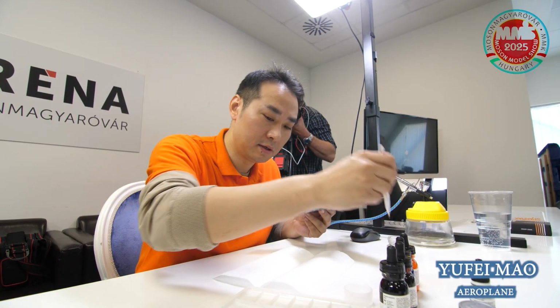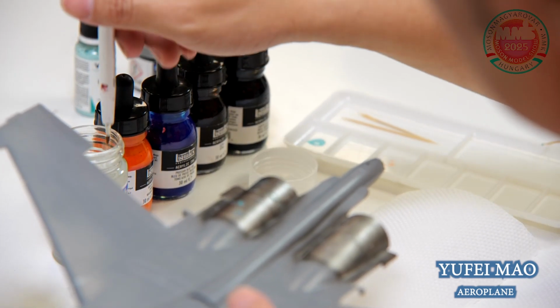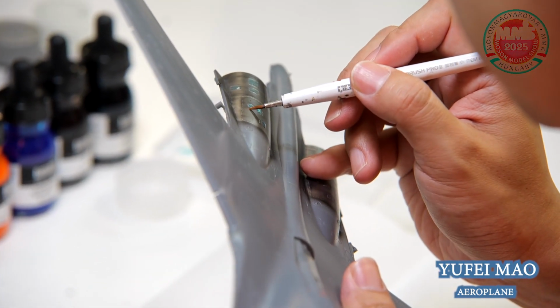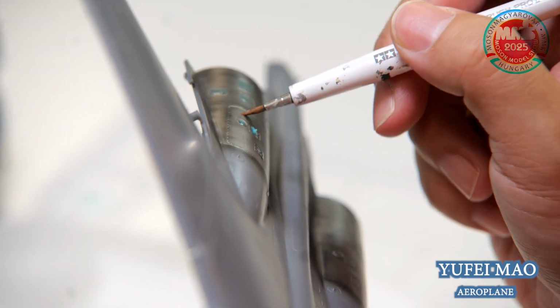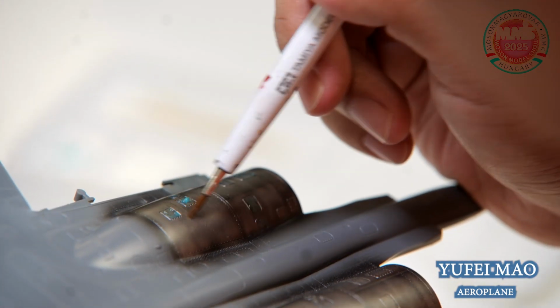Sorry, that's my very old Tamiya brush. It's just like this. You can either paint it on or just use an airbrush, either way.